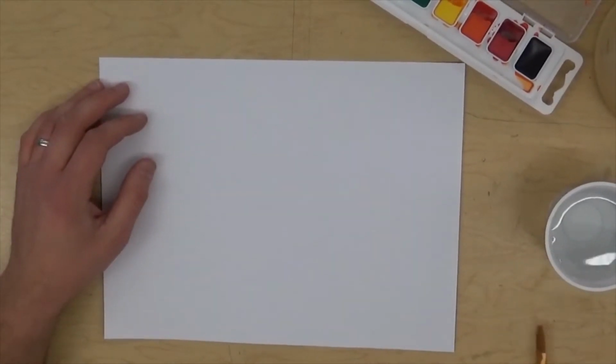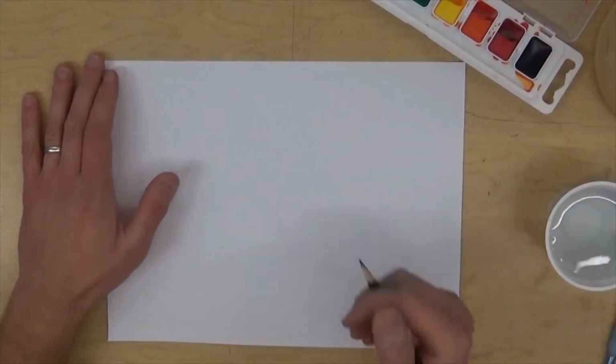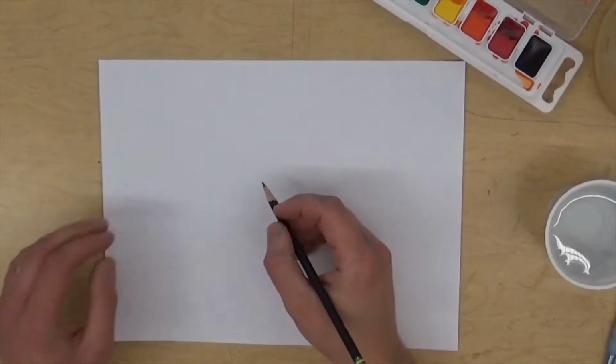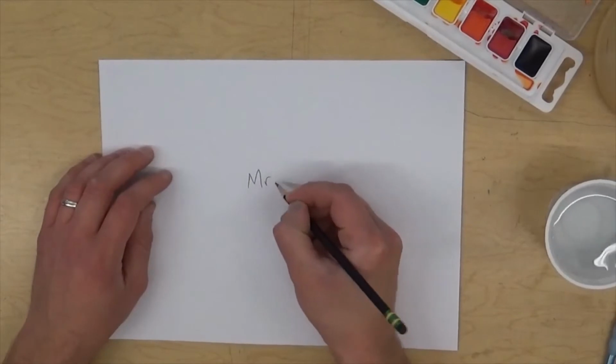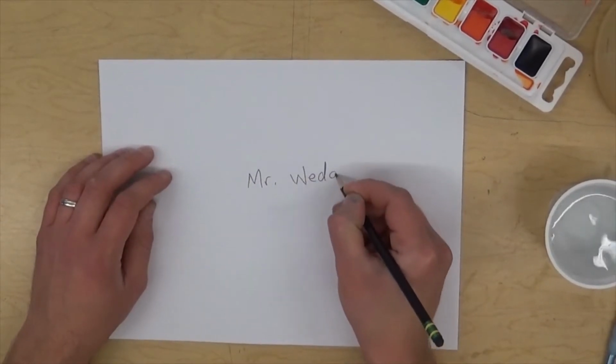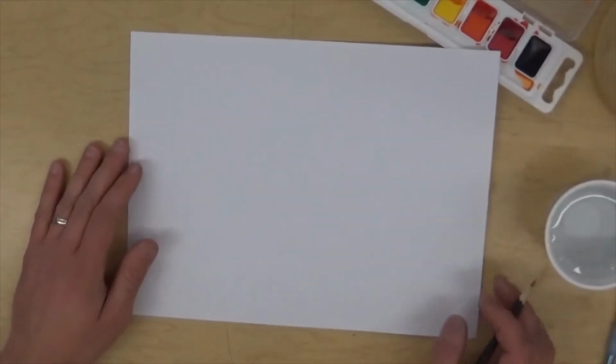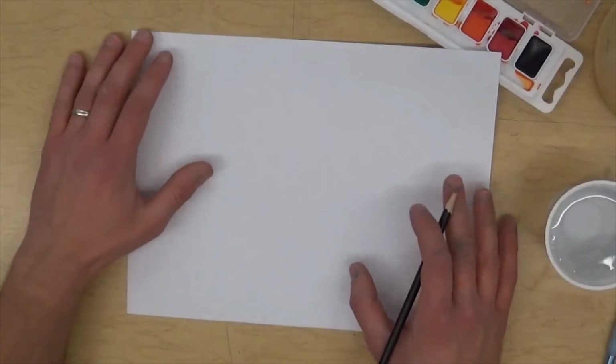Today I'm going to show you how you can paint a landscape. And a landscape is just a picture of the outdoors. There's a few things we need, but the first one is we need to write our name on the back with a pencil and our class code, K something. Flip it over.